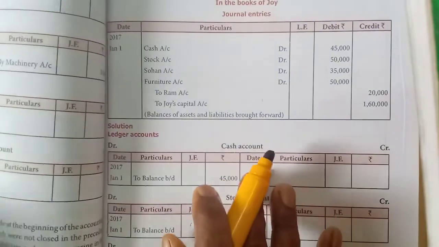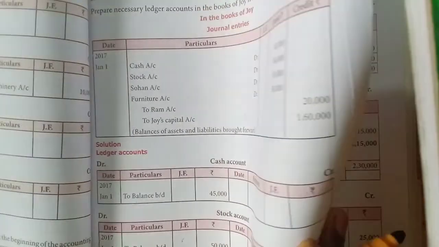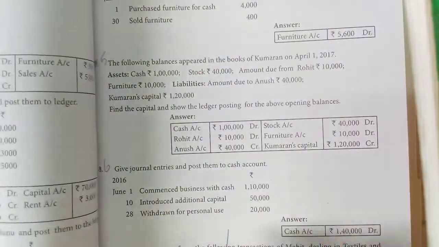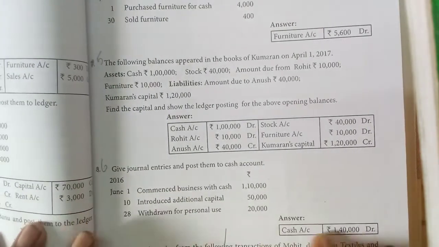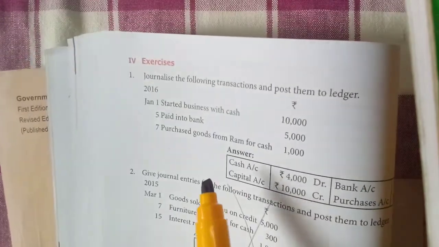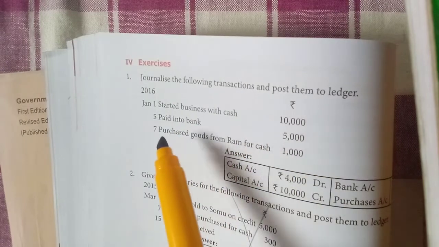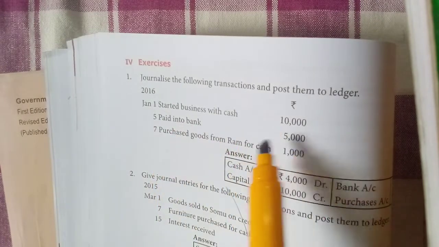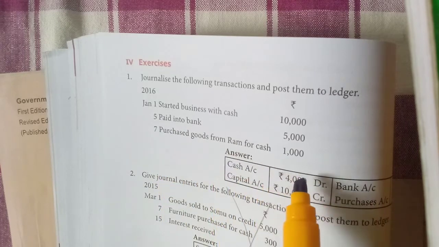Okay, now you know the posting. Here I will ask you to do one problem, one exercise. Journalize the following transactions and post them to ledger. Started business with cash 10,000, paid into bank 5,000, purchased goods from Ram for cash 1,000.